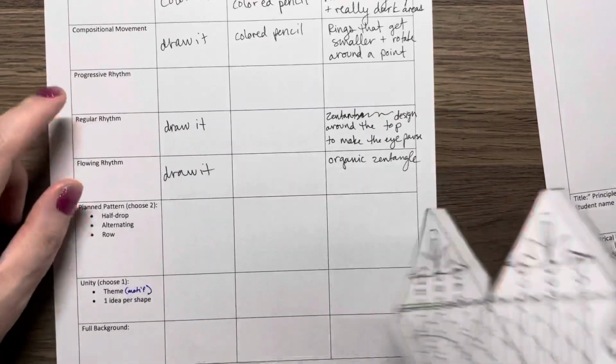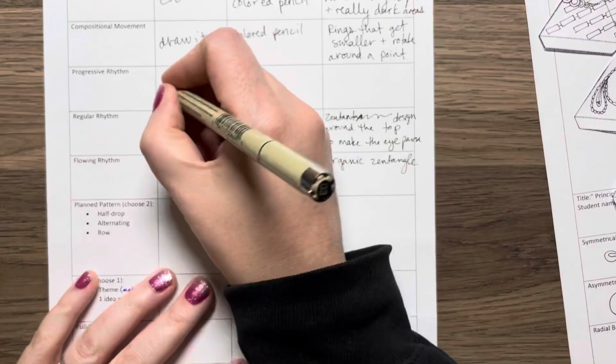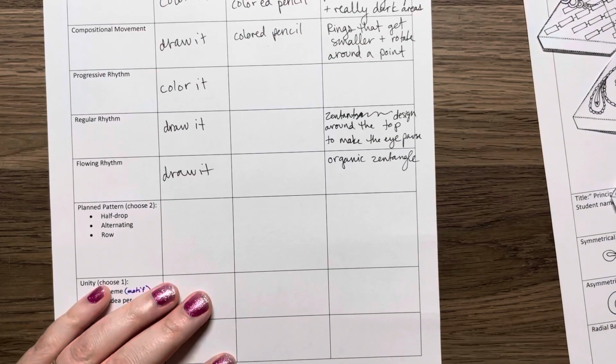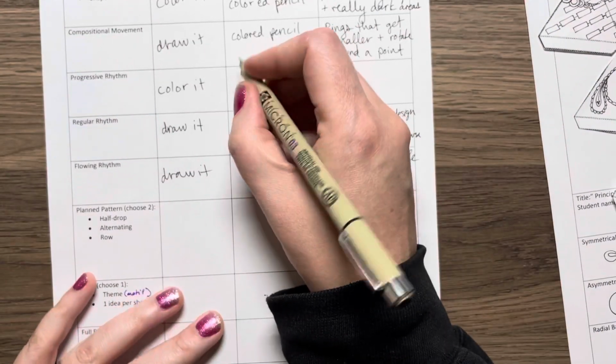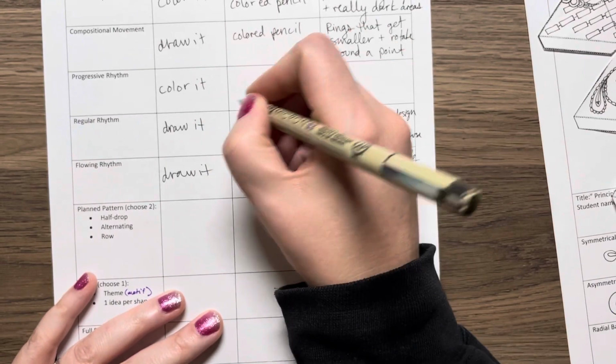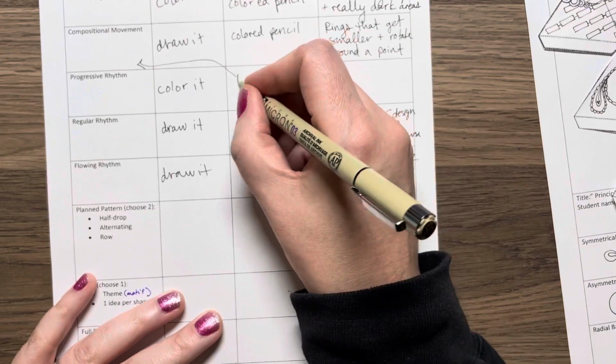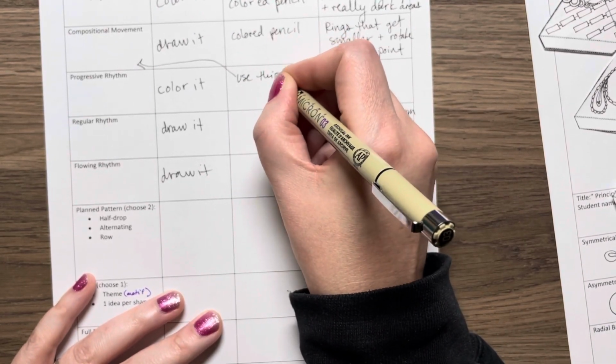So this is part of why we're planning it out, because you can get really great ideas just trying to figure out how the heck am I going to add that in, right? So I'm going to color my progressive rhythm, and I'm just going to draw an arrow, use this.